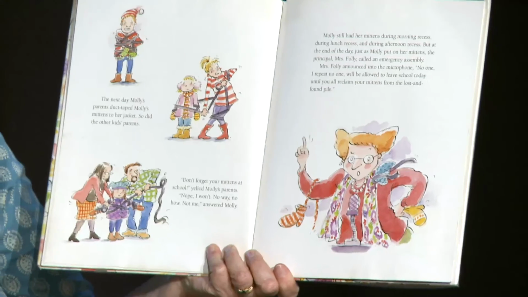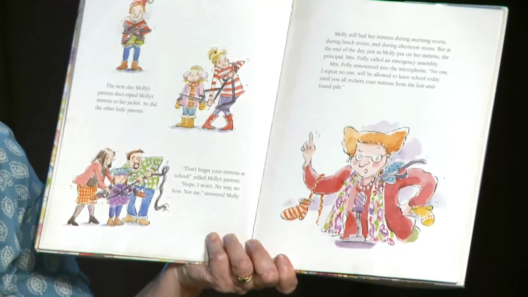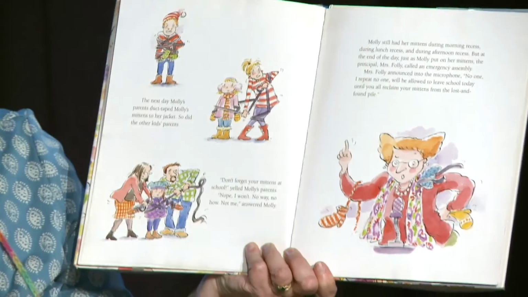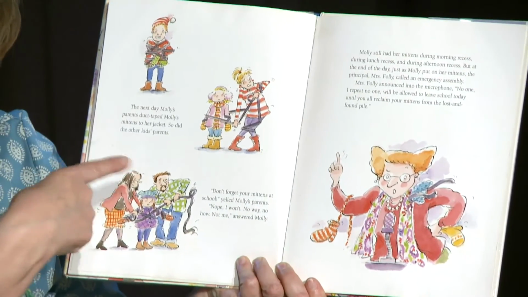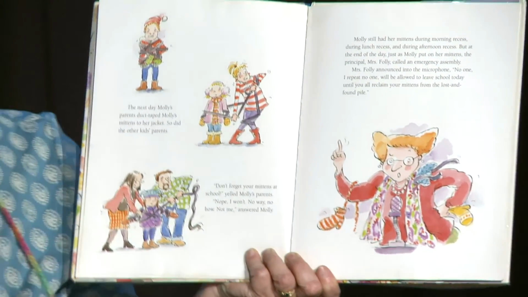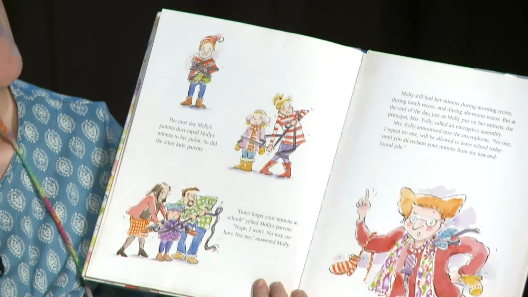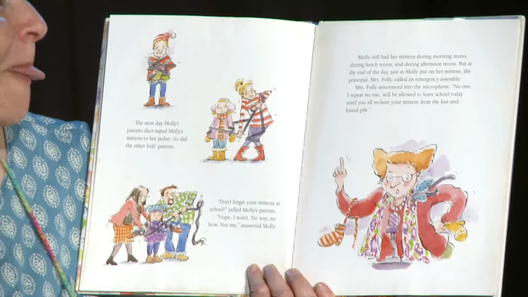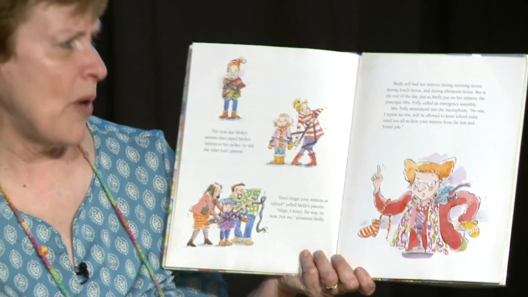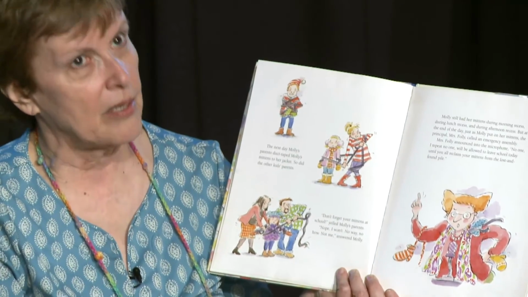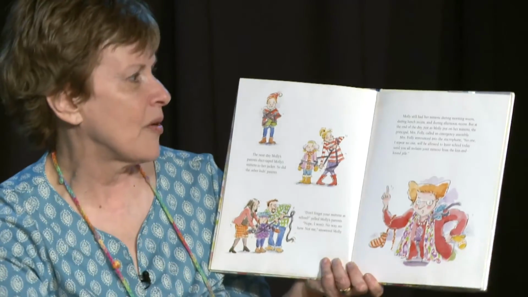The next day, Molly's parents duct taped Molly's mittens to her jacket. So did the other kids' parents. "Don't forget your mittens at school," yelled Molly's parents. "Nope, I won't. No way. No how. Not me," answered Molly. Molly still had her mittens during morning recess, during lunch recess, and during afternoon recess.